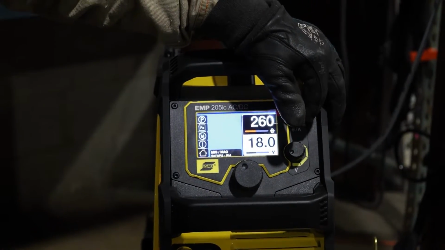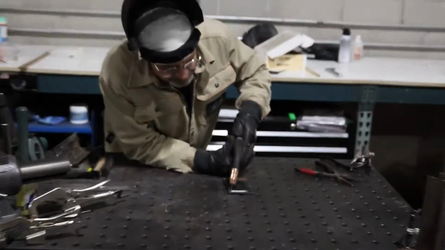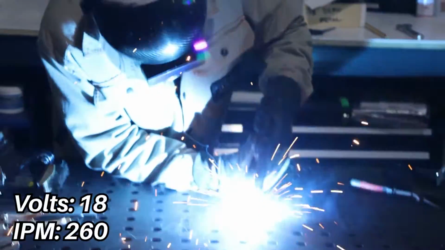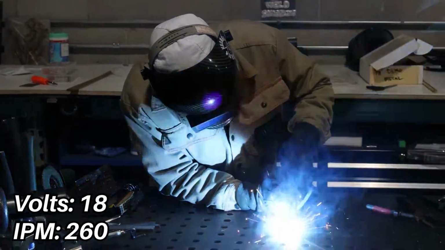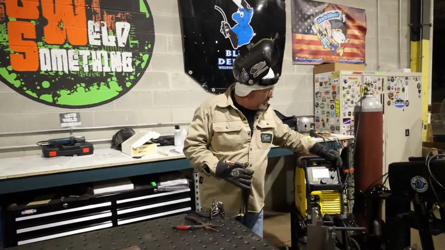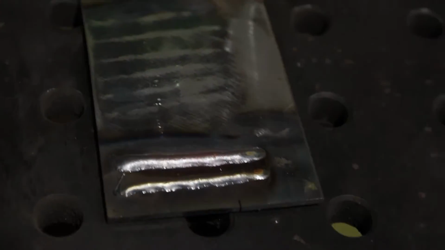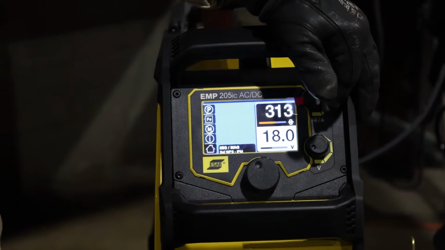And at 18 volts, it's gonna be a while until I find that point where it just doesn't weld anymore. 230, to go 260. This one I'm going to go ahead and go up 50 inches a minute faster.